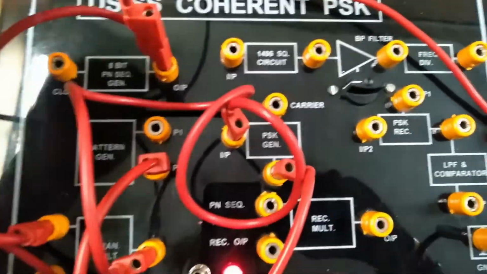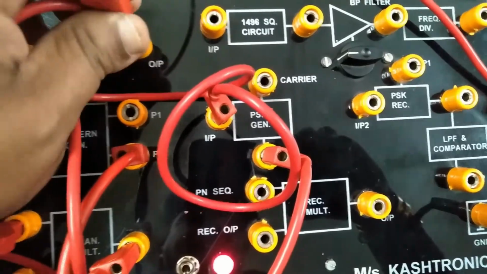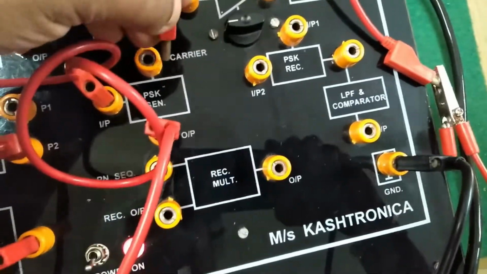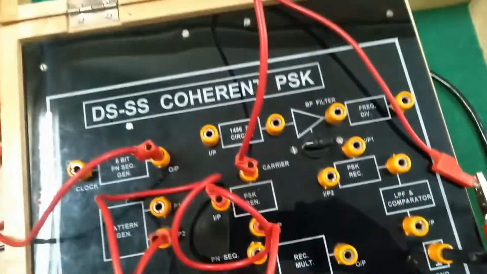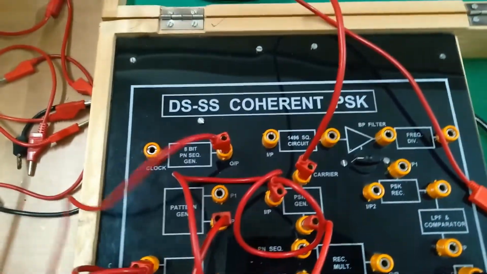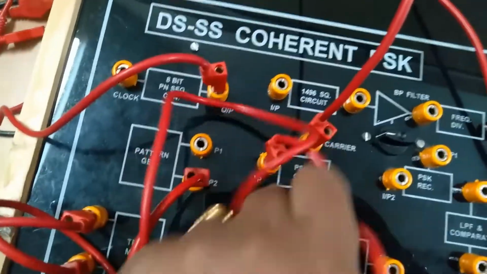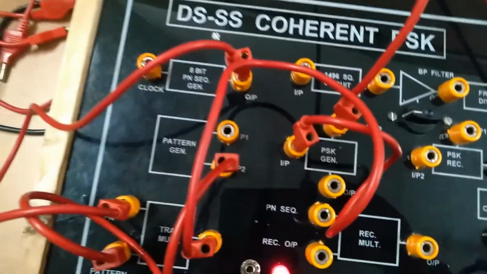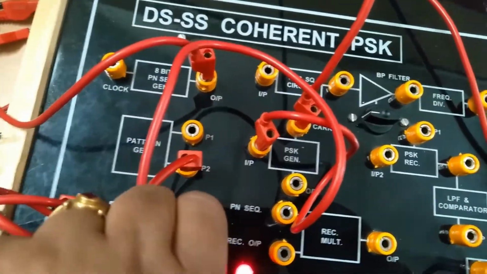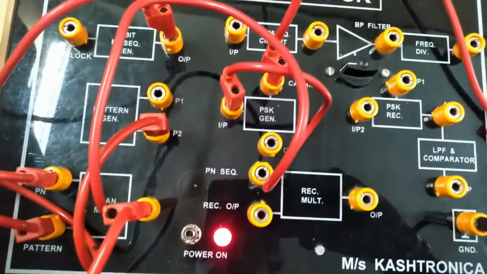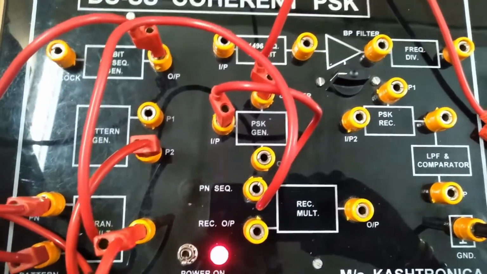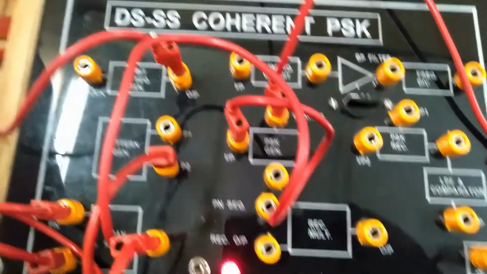Otherwise you can just observe how the carrier has been there. So we'll see the carrier. Now here it's the carrier, and we'll see the output of the transmultiplier. So you have the transmultiplier and carrier which I have connected both together. We'll observe this output on the DSO.